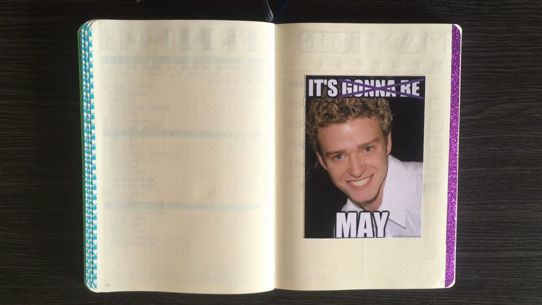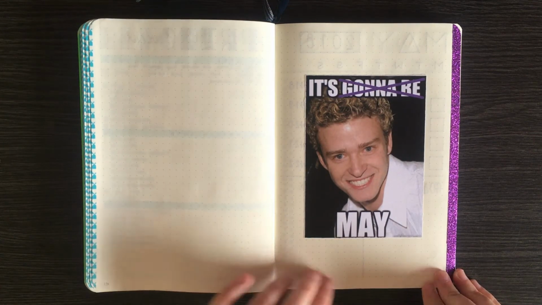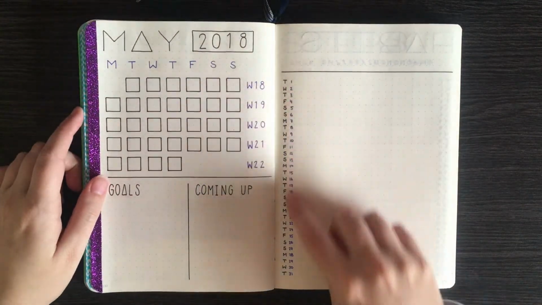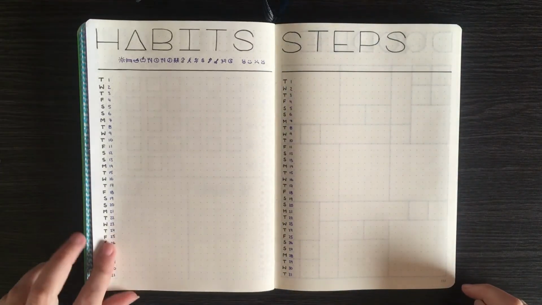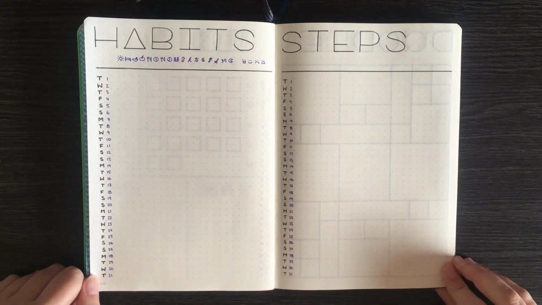Alrighty, and that's where we're going to leave it for today. So we have my May cover page with my favourite May meme, followed by my monthly log, which includes both a mini calendar and also the regular vertical style. Following this, we have my vertical habits tracker along with a mood tracking section and my steps tracker.